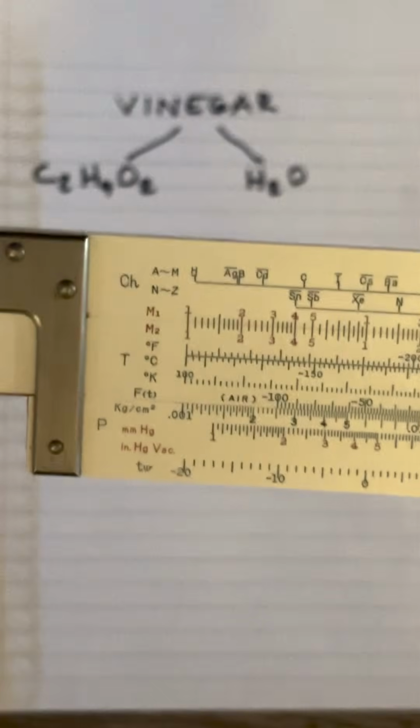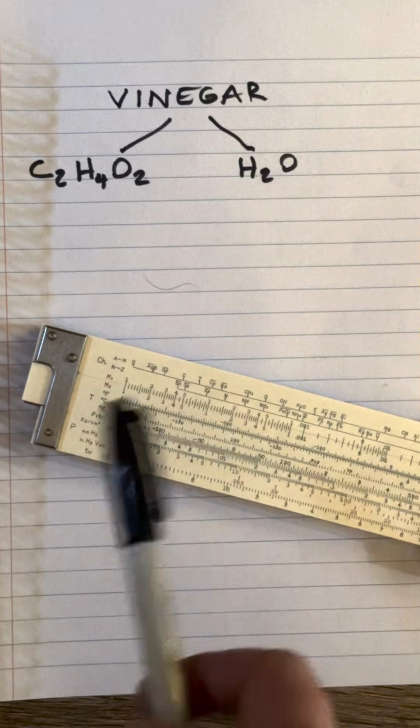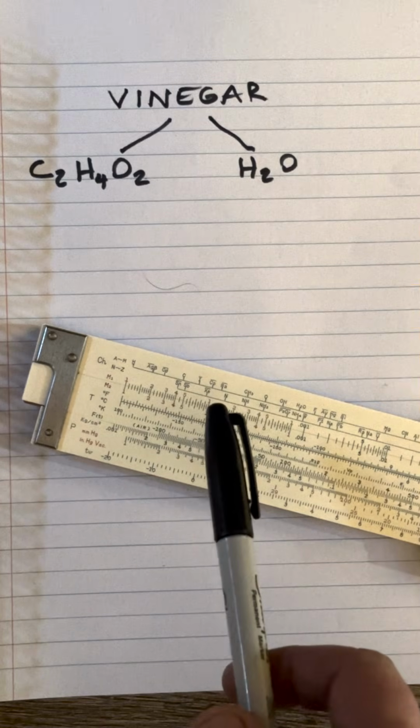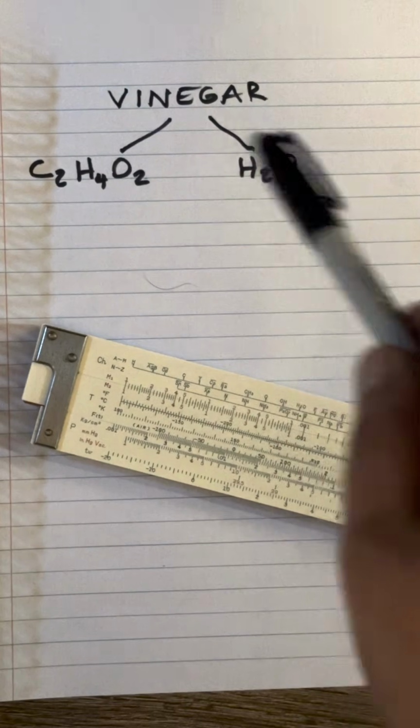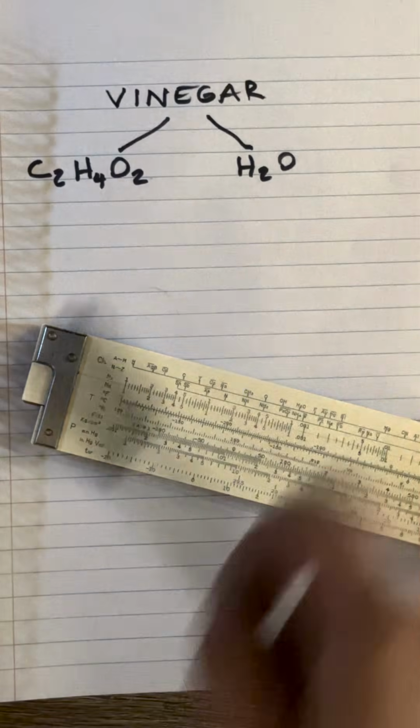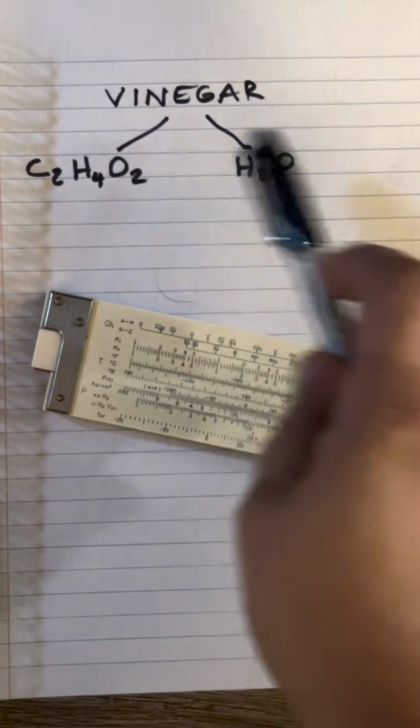Today we're going to use the chemical slide rule to do a mole fraction. Now mole fractions are a way of finding the percentage of specific elements in a mixture. So today's mixture is going to be vinegar, and if you break that down, that's going to be acetic acid and water. So to set up our mole fraction, we need to get the atomic weight of both of these.